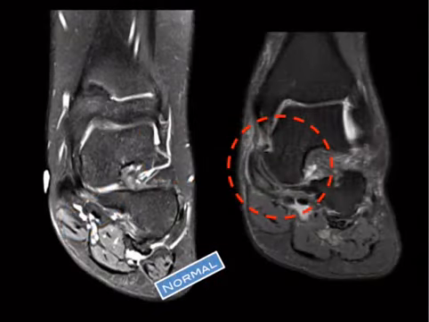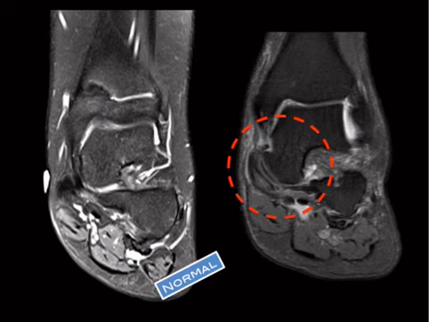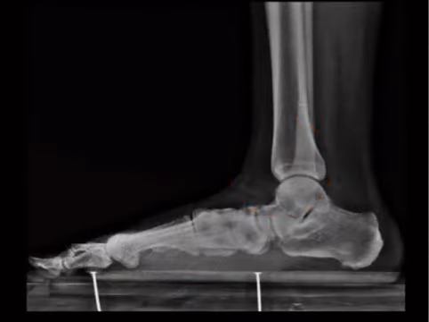So, in addition to the posterior tibial tendon, the spring ligament is another sort of arch stabilizer that's holding things together. So if you lose your posterior tibial tendon, the next one to go is often the spring ligament. And then when you lose your spring ligament, you end up with a flat foot.